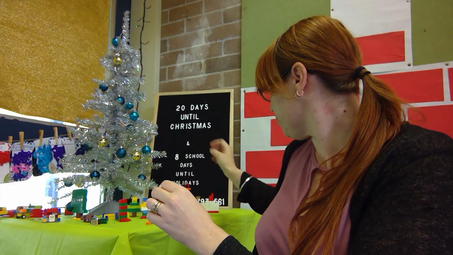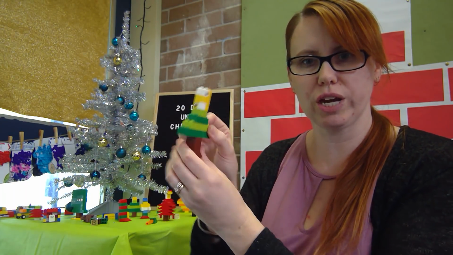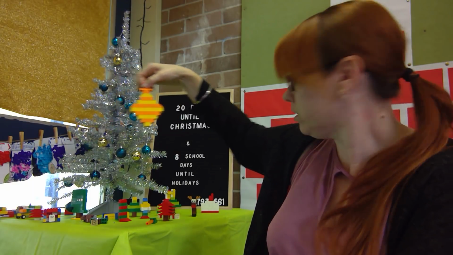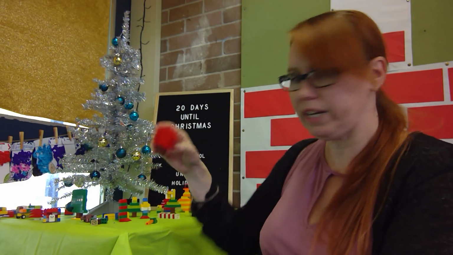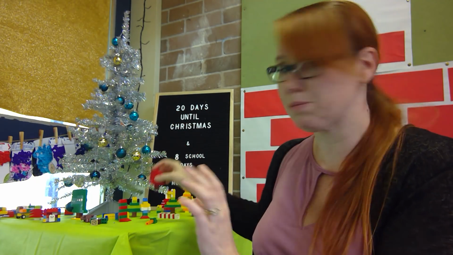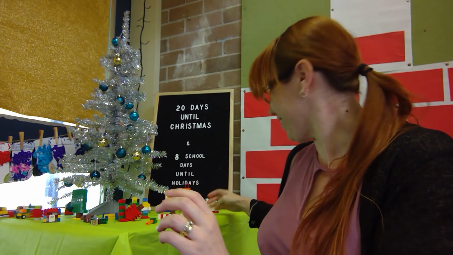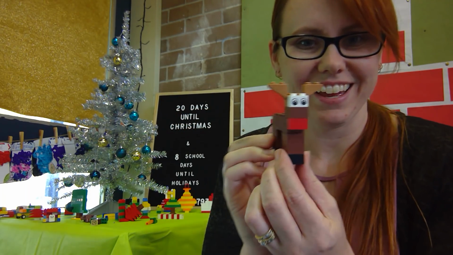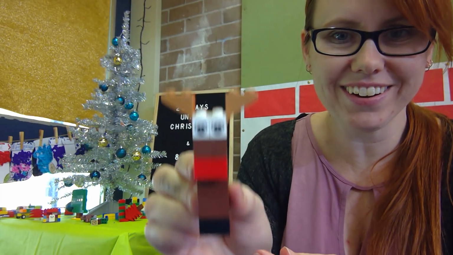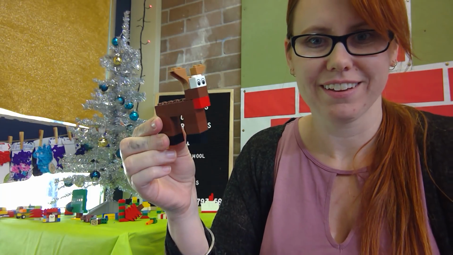What else did we have? This was another tree that was created by another student, different shape, obviously, different set of instructions, which was good. Another Christmas bauble. We had another tree, red tree this time, still with a trunk. This is my, oh no, wait, sorry, this was another one, candy cane. This is my favorite though. It's Rudolph. So cute with a red nose and everything. Oh wait, it's blurry. That's okay.